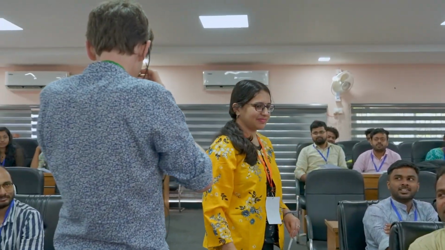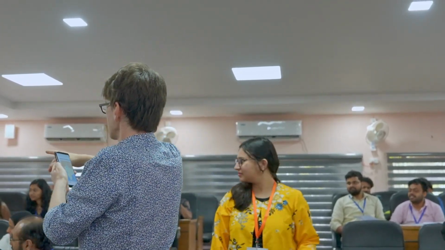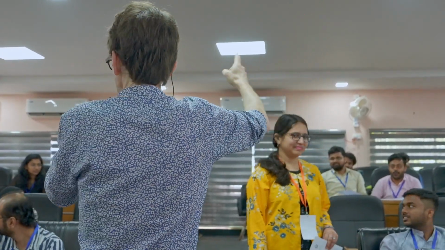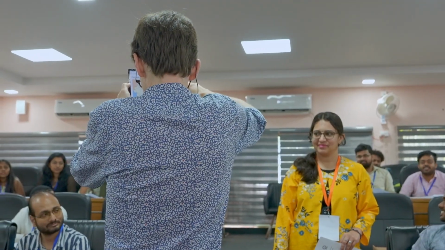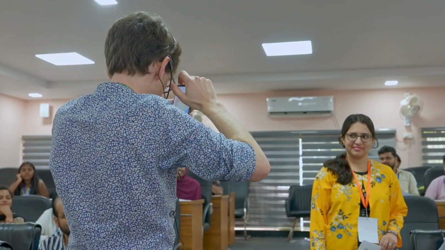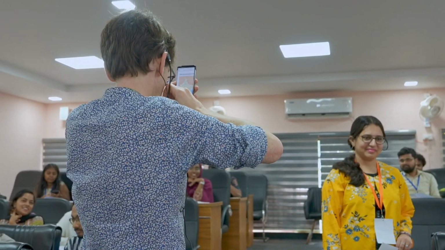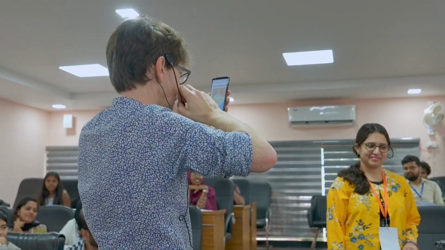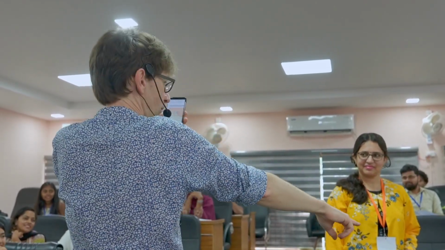Is there anyone from Telangana? Telangana? You are from Telangana region? No? Nobody? Let's say Andhra Pradesh? No? Nobody? Tamil Nadu? South India, yes. Tamil Nadu? You, okay, you. Then Gujarat? People from Gujarat? No? Karnataka? You? Okay, so you will be the team Karnataka.